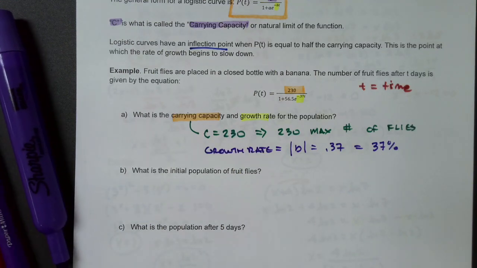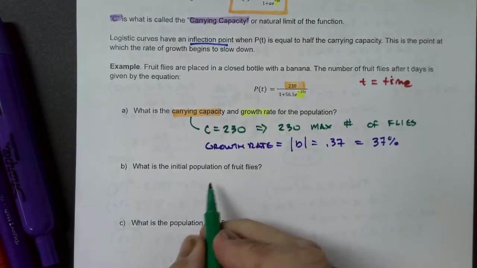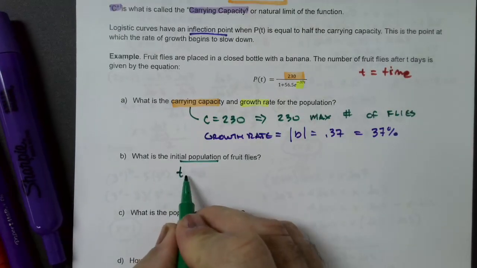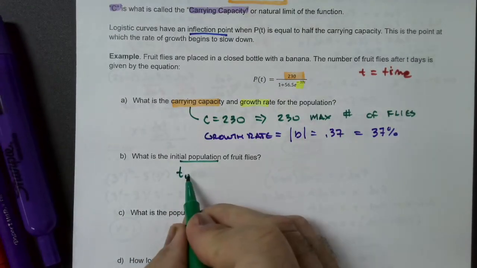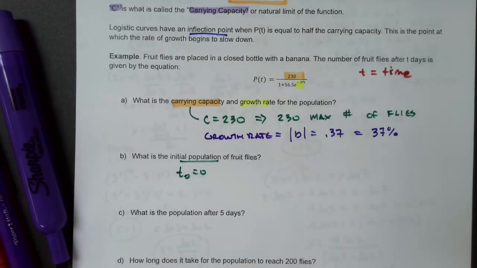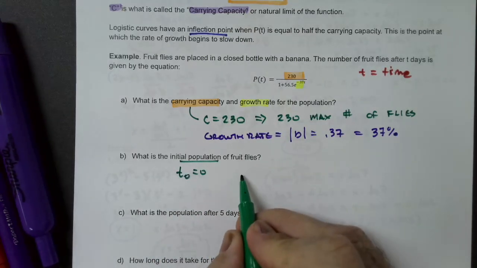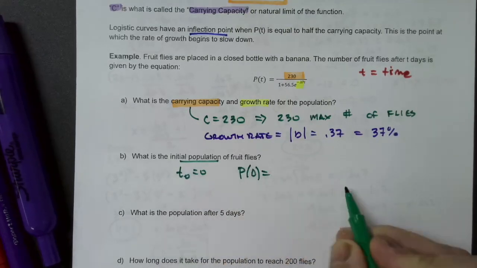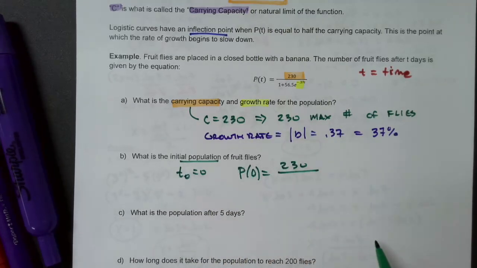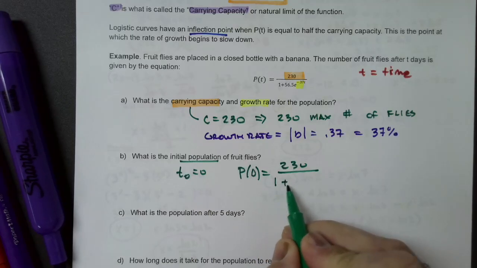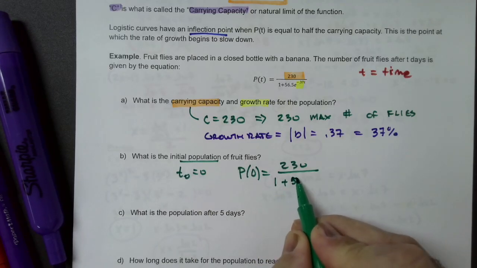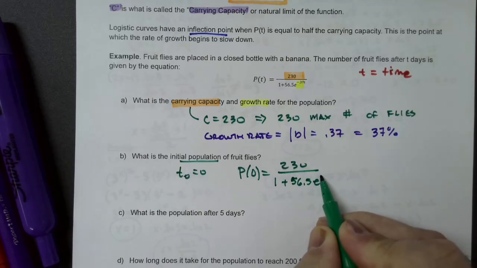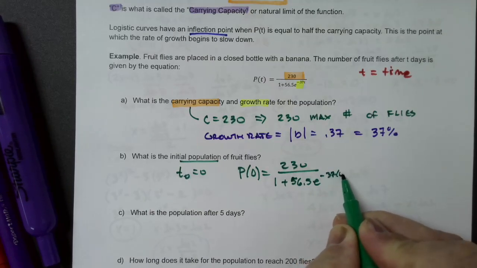Now it says, what is the initial population of the fruit flies? This is find p when t equals 0. So we're just going to take a look at this. This is 230, and then 1 plus 56.5 e to the negative 37 times 0.